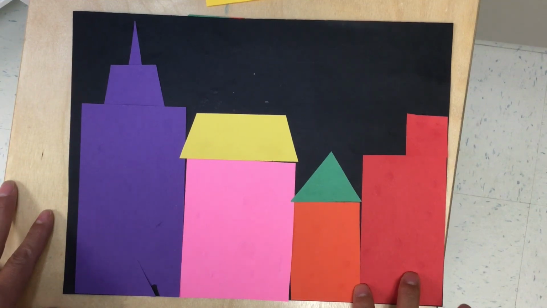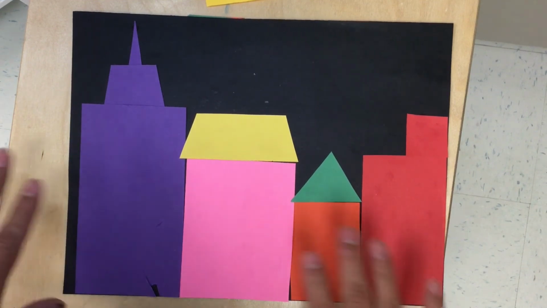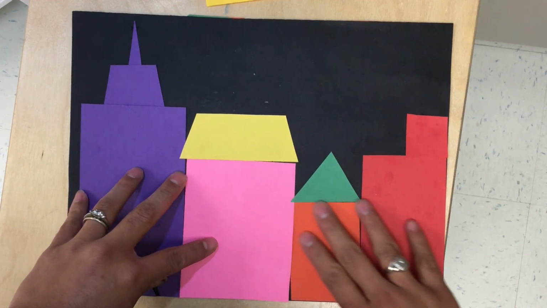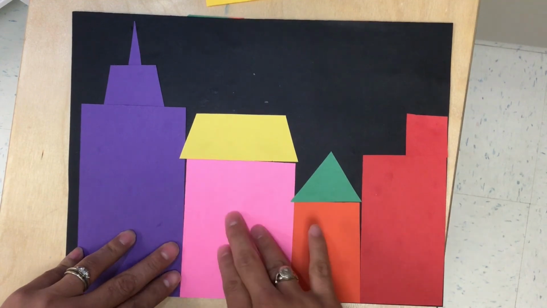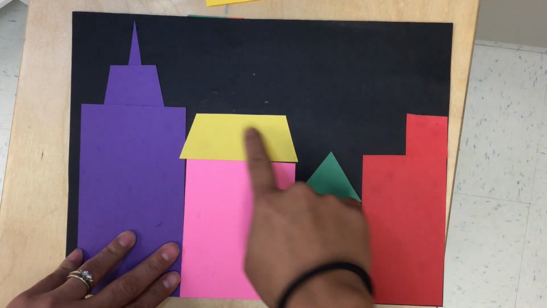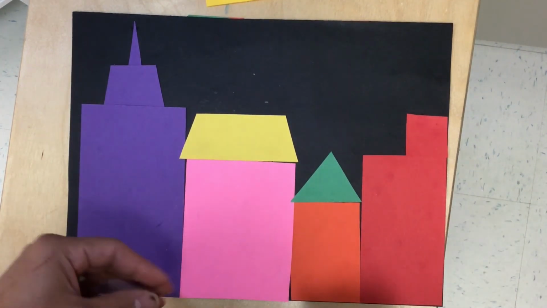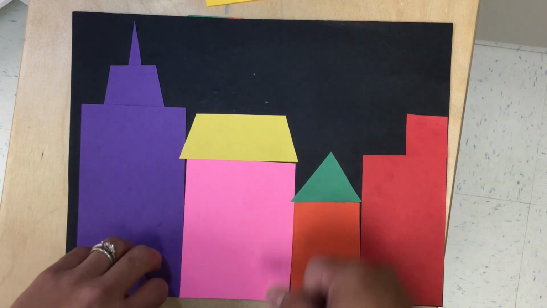Hey boys and girls, let's finish this city. First off, you will make sure that your city is full of buildings, no empty space, and that each building has a roof. Now we are ready to move on to the windows.